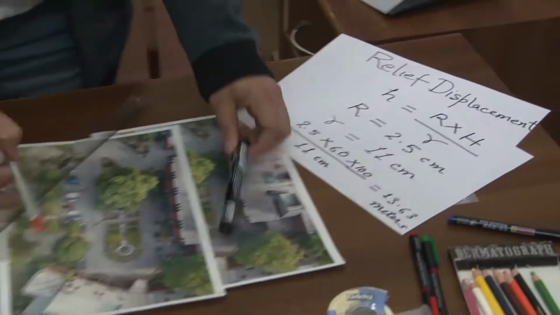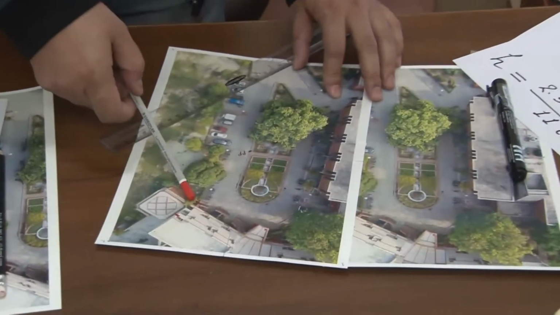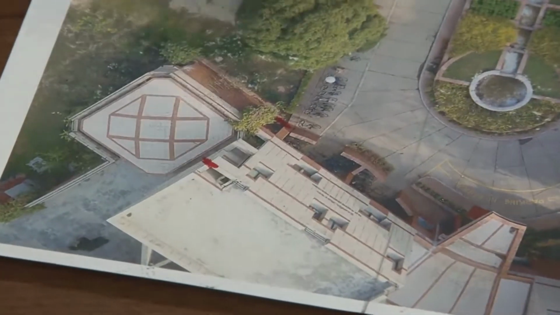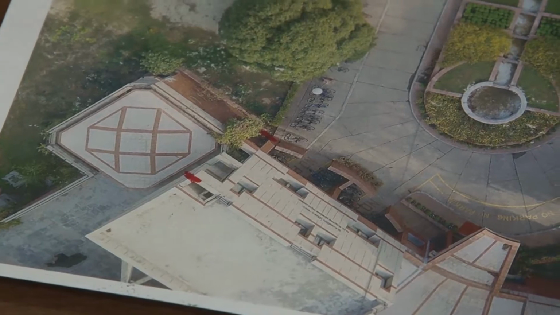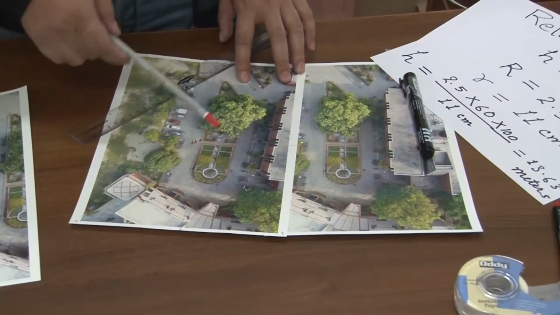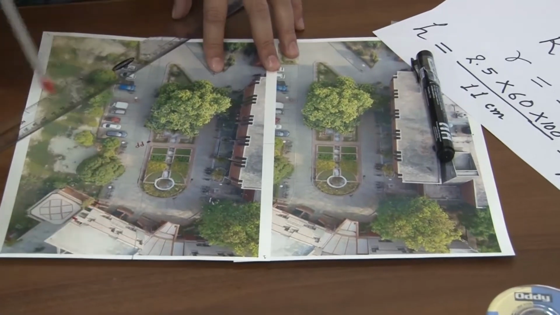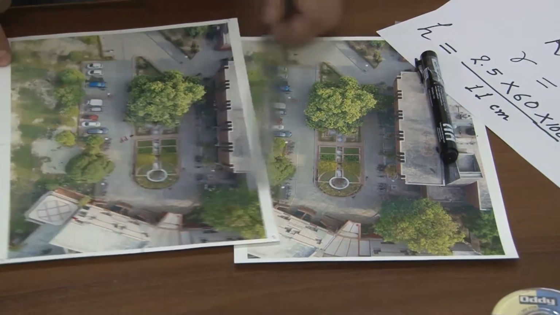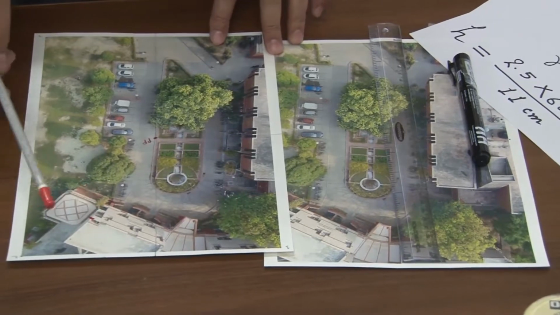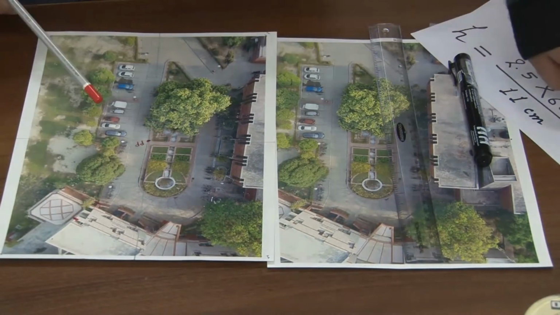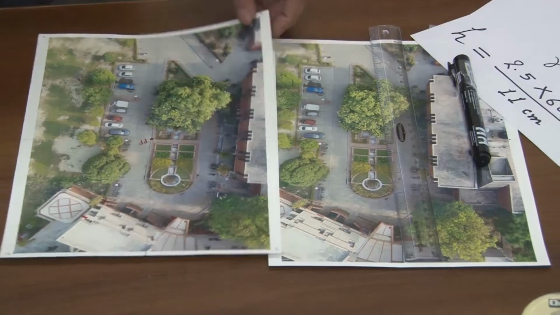So by looking at this building, you will have an idea that yes, the height of this building should be around this much value. Because we see this building and we have information about it, we know that the height is coming out in a true manner.